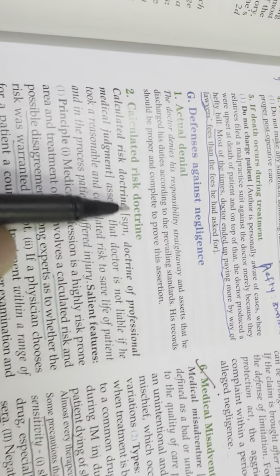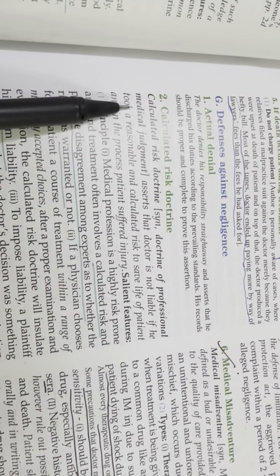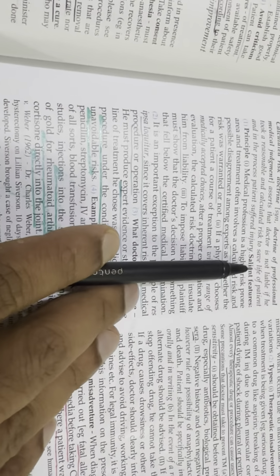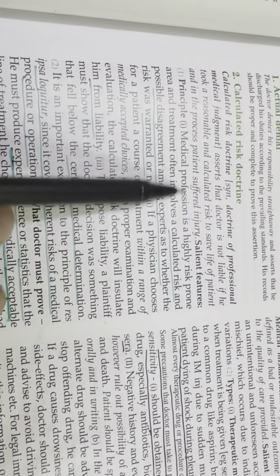Calculated risk doctrine. The calculated risk doctrine of professional medical judgment asserts that a doctor is not liable if he took a reasonable and calculated risk to save the life of a patient, and in the process the patient suffered injury.